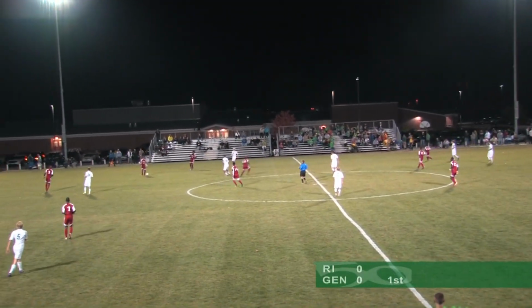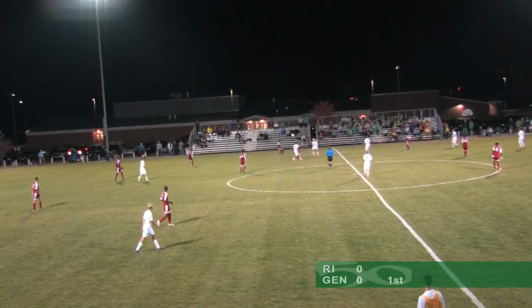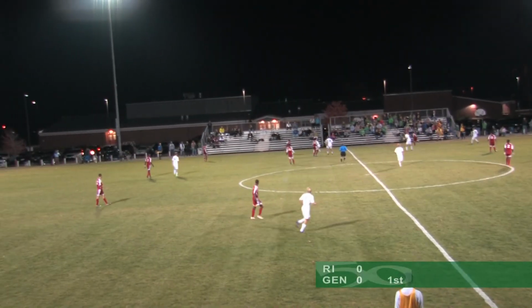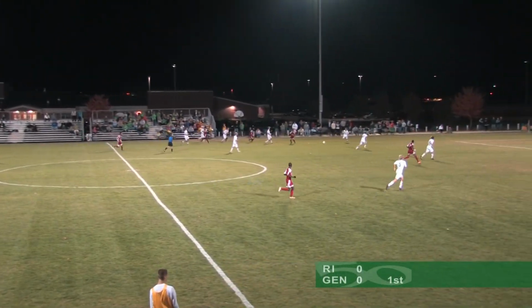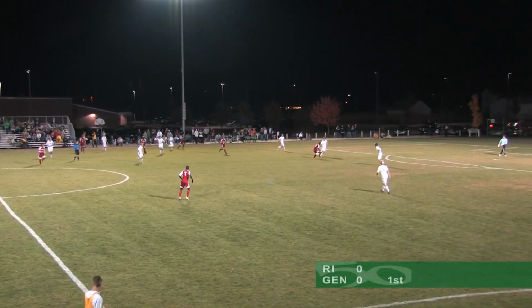Geneseo trying to, both teams will work around here a little bit, trying to get a little accustomed to the play and how the game's going to get called by these referees. Referee crew is assigned by the IHSA.